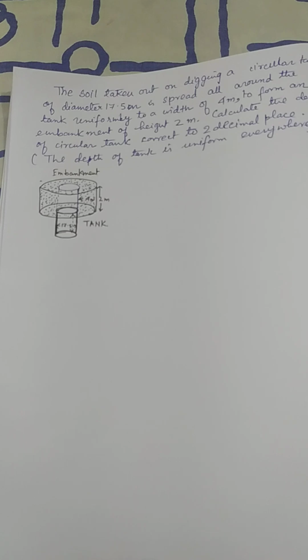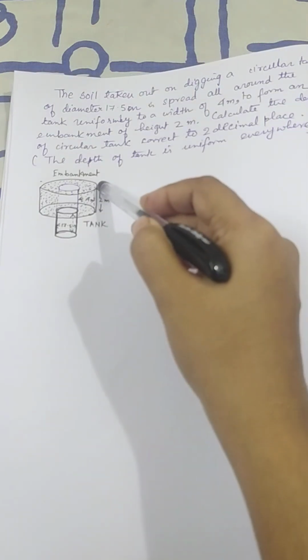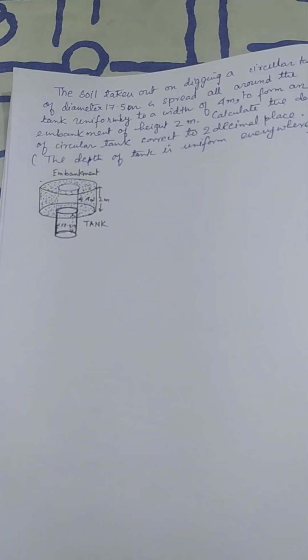The embankment is created at a height of 2 meter. So, it is the height of the embankment, right?